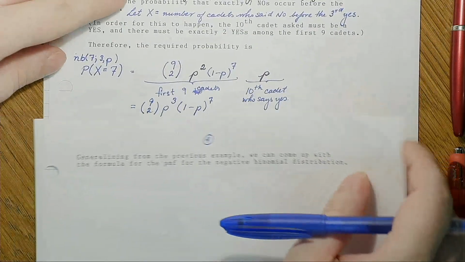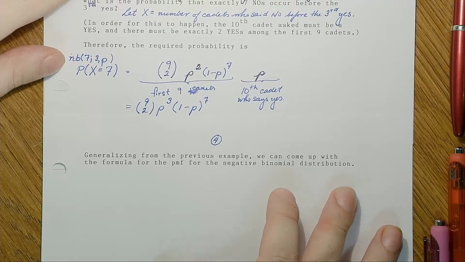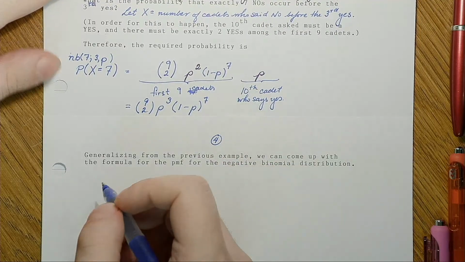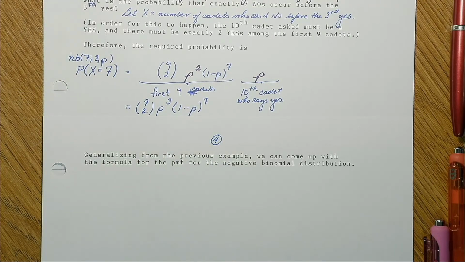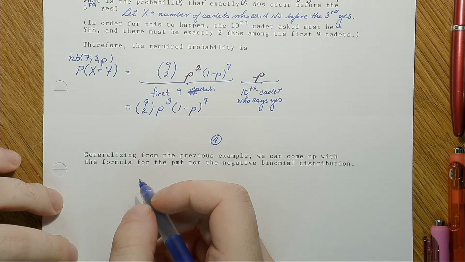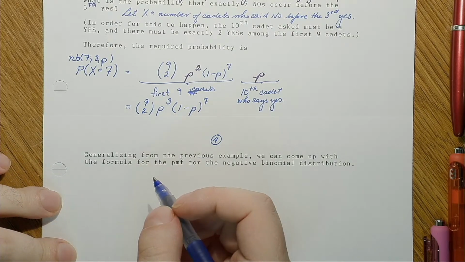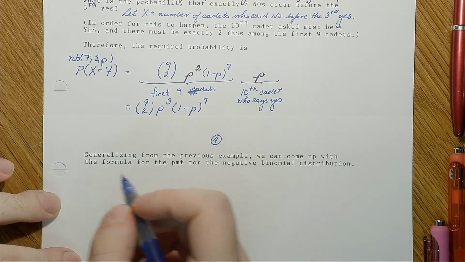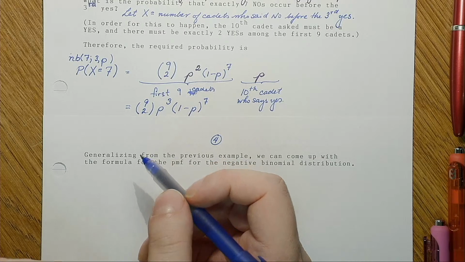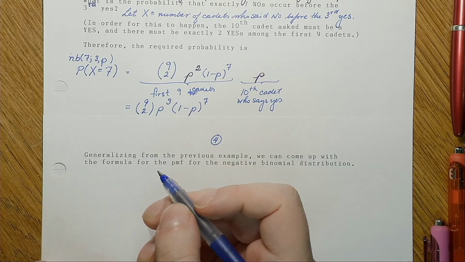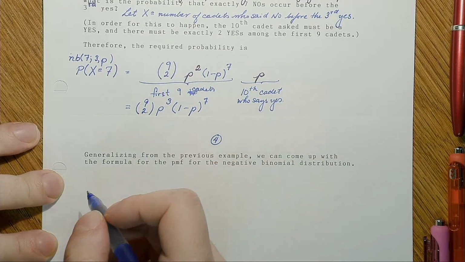So just generalizing from this, let's define it.